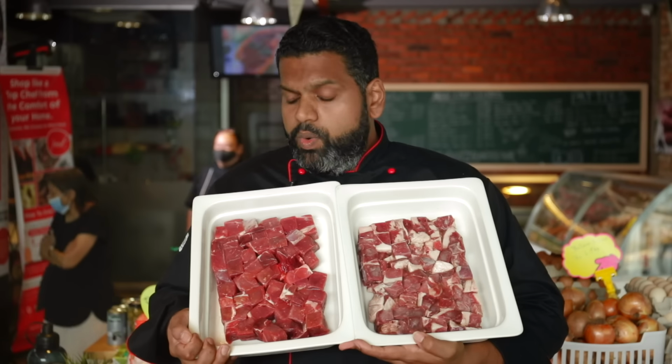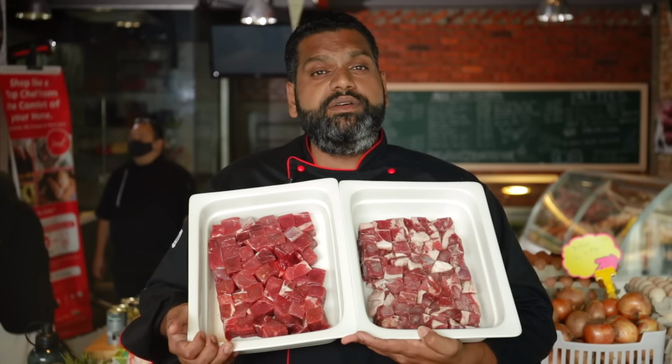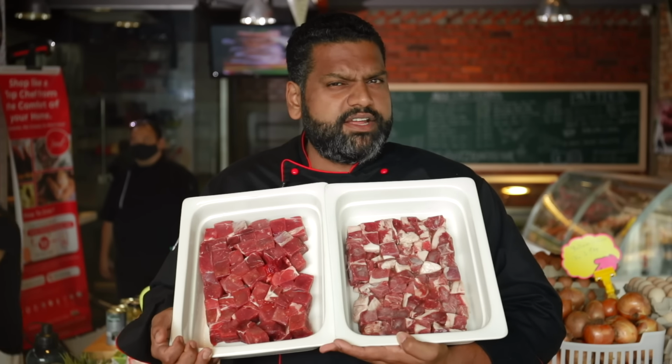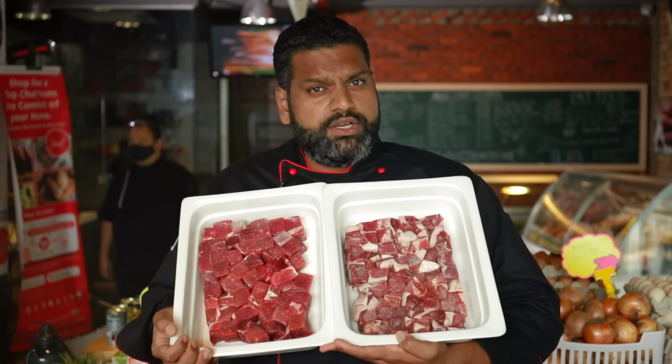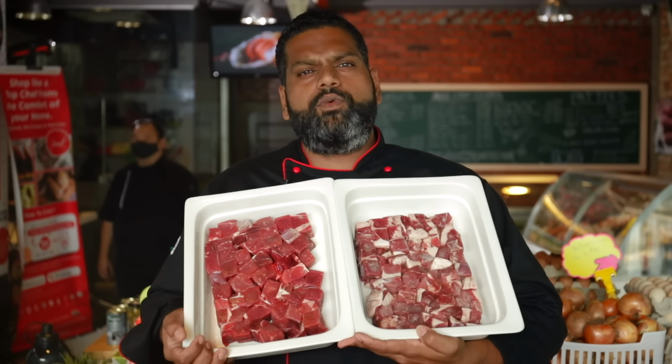Okay, first thing is the connective fiber and tissue. When you're dealing with buffalo meat, it's going to be more fibrous. There's going to be more fibers inside. So imagine like a toothbrush with loads of bristles. And then on the other hand, mutton having a toothbrush with lesser bristles. So when you break up the meat, you will be able to see that difference. That's the one main difference.